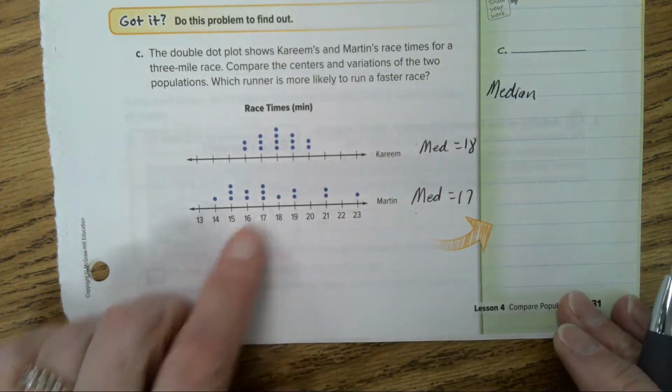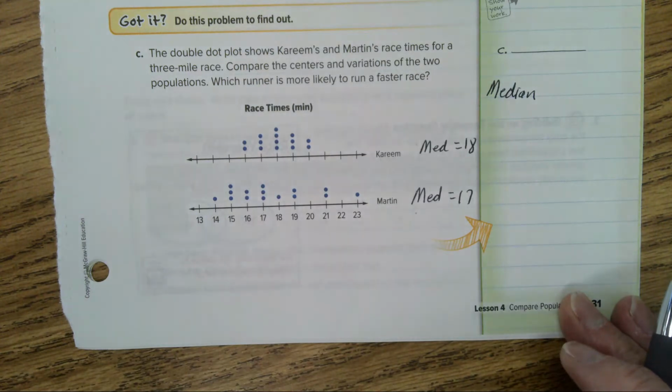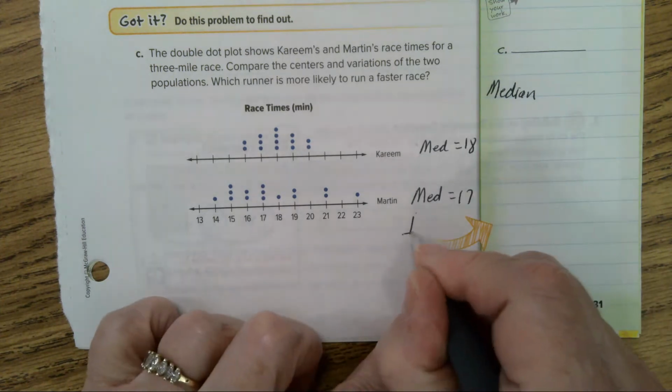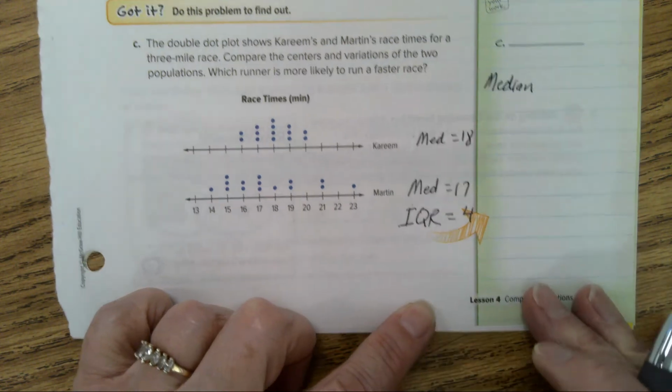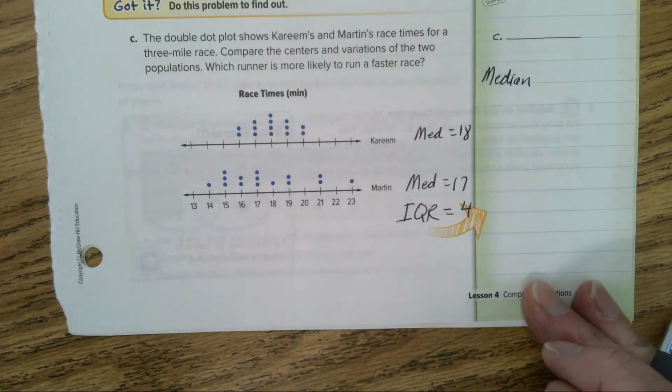All right. And then if you made the box plot, the size of the box would be the interquartile range. For Martin's it would be 4 minutes. Interquartile range is 4. IQR is interquartile range. Whereas the interquartile range for Kareem's is 2.